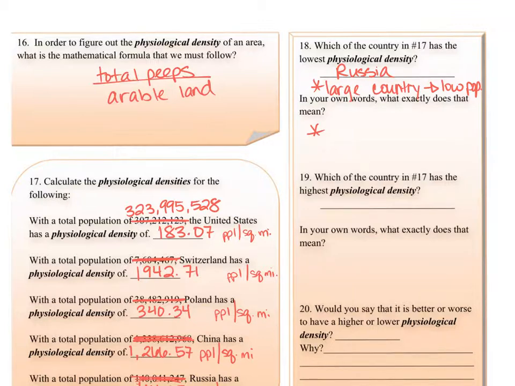Yes, more space, more food. So what does that mean about the land? There's more land. Well, the land can do what? Support the people. So yeah, more space, more food.